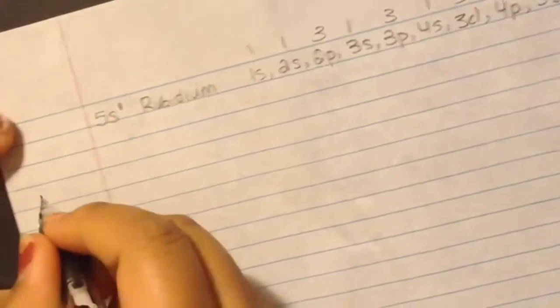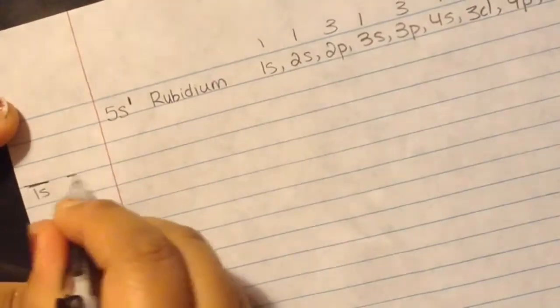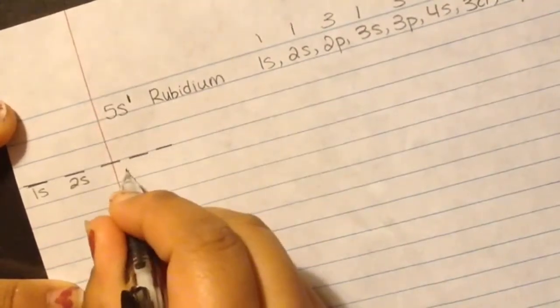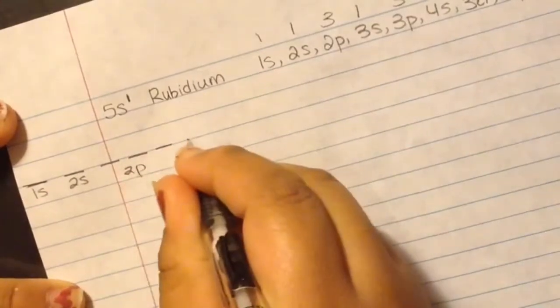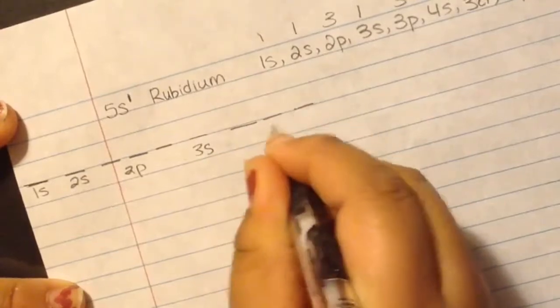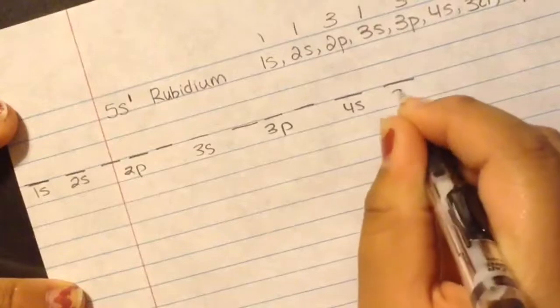Okay, so this is 1 blank for 1S, 2S, 3 blanks for 2P, and 3S, and this would be 3P, 4S, 3D.